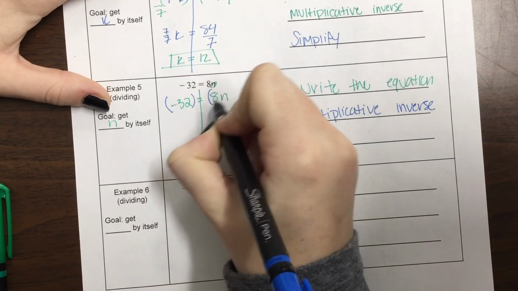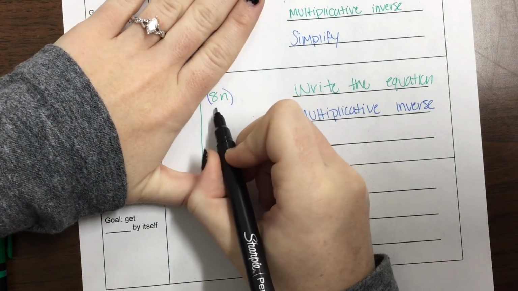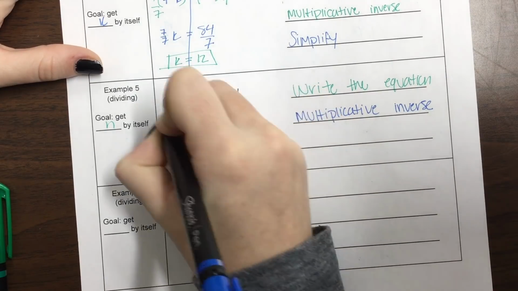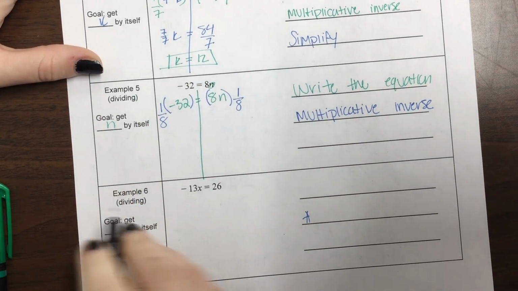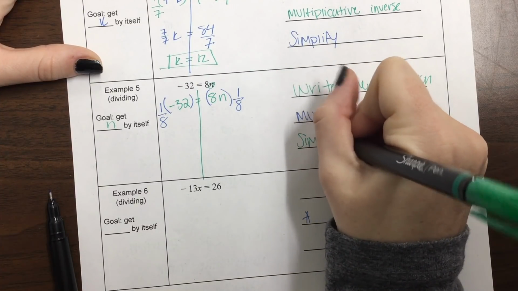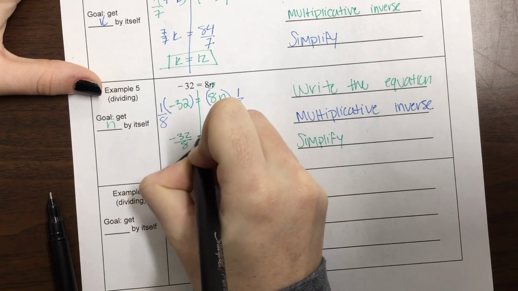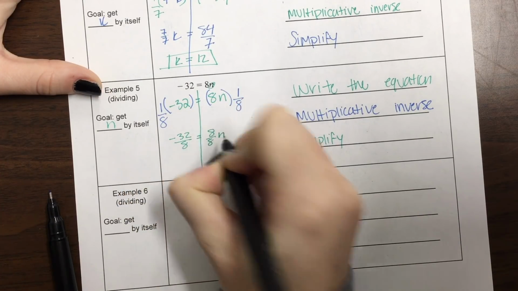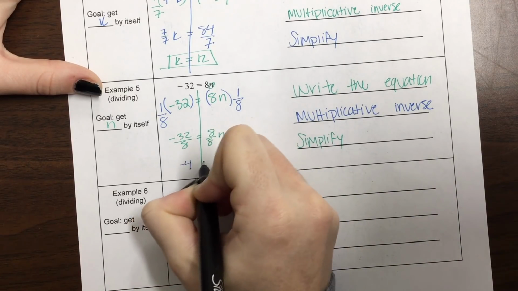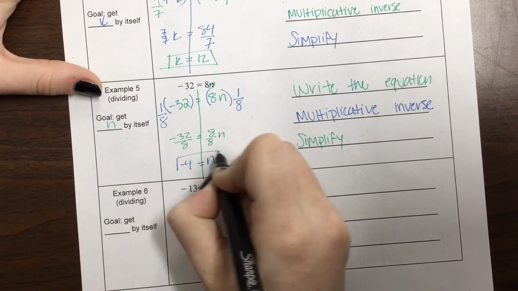It's going to multiply times whatever we need to multiply this 8 by to make it turn into a 1. That's its multiplicative inverse, which is 1 over 8. So now I have negative 32 over 8 equals 8 over 8n. Negative 32 divided by 8 is negative 4. 8 divided by 8 is 1, and so we're just left with 1n, and that was our goal.